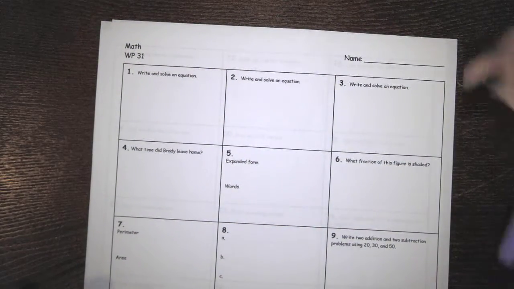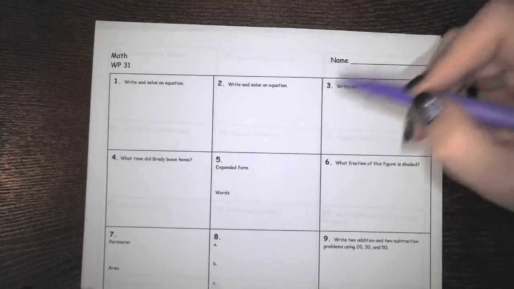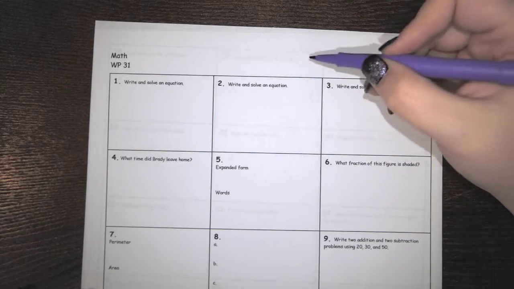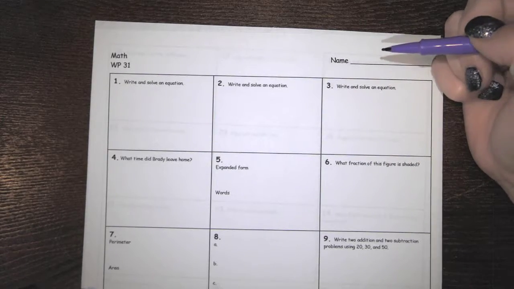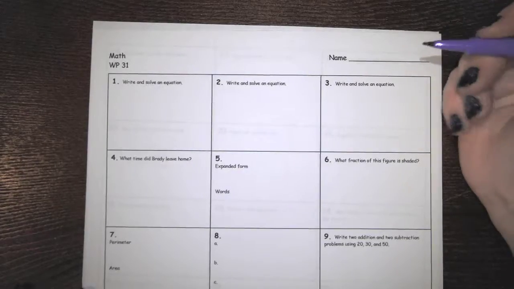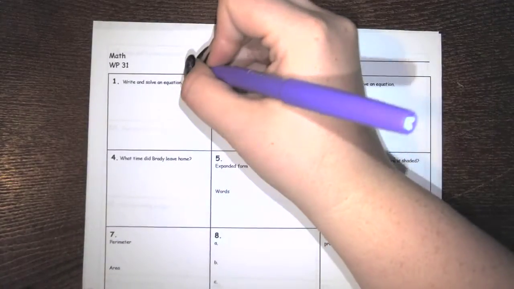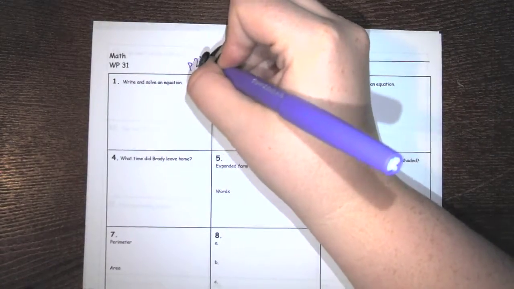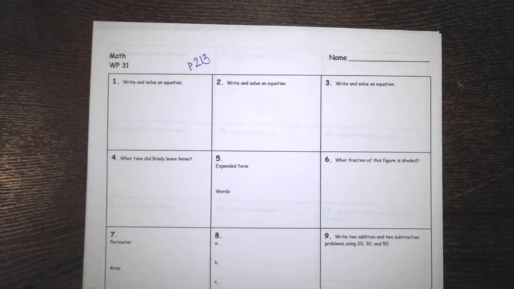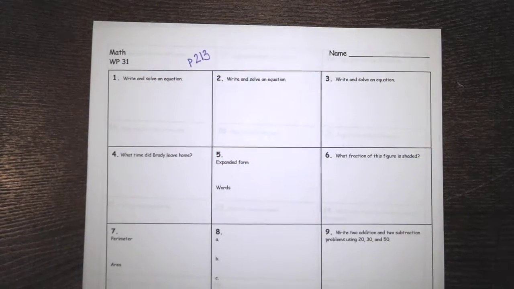Alright guys, we're going to do something a little bit different today. I'm going to do the odds with you, but it's on your Chromebook. You're going to be on page 213 in your math book. Number 1.